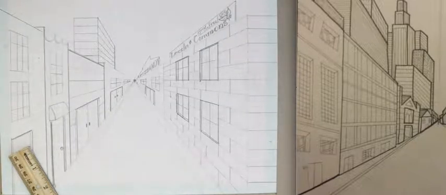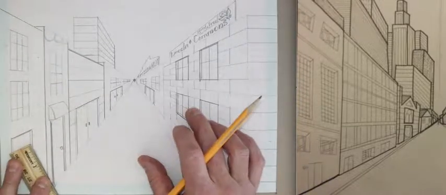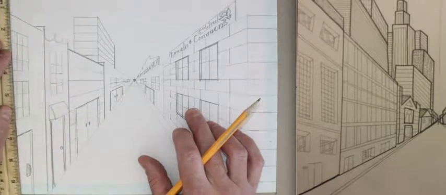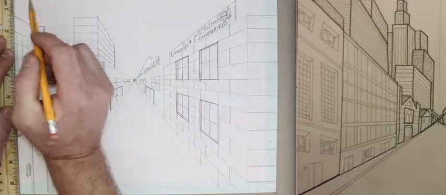Now I think I'd like to add another tall building to the left of that one. So I'm going to do the same process again. I'm going to come down here, add in the rectangle that is the end of that building.